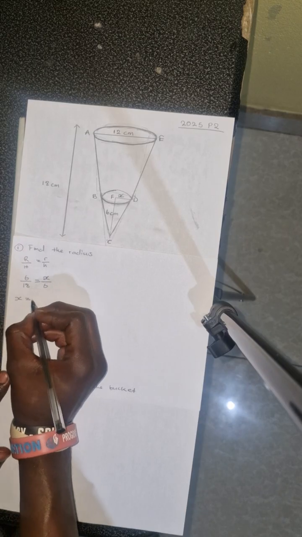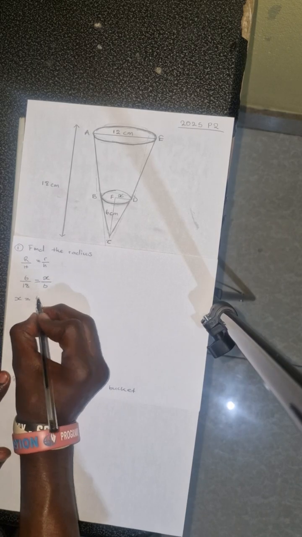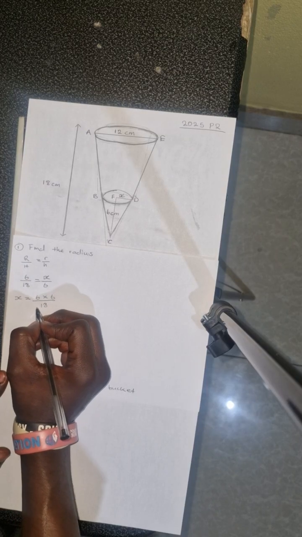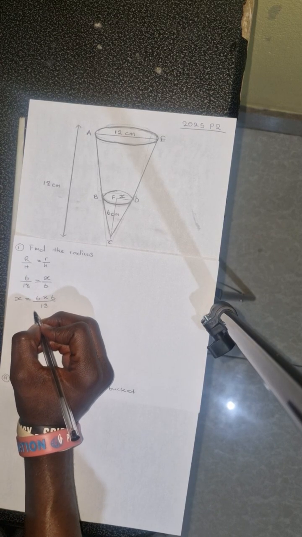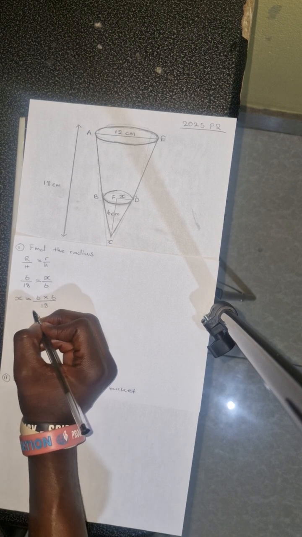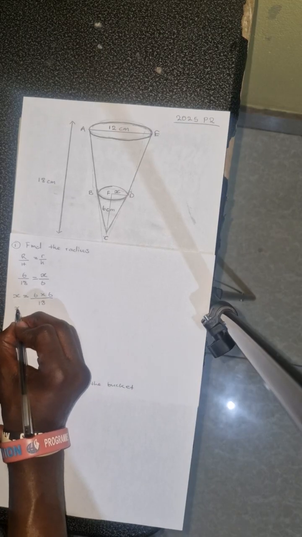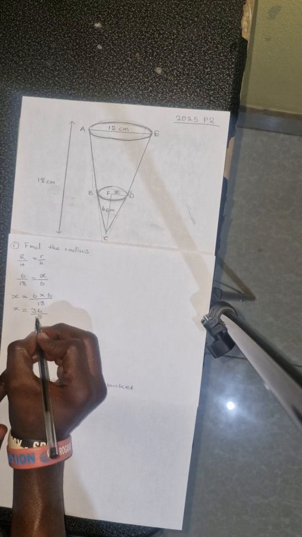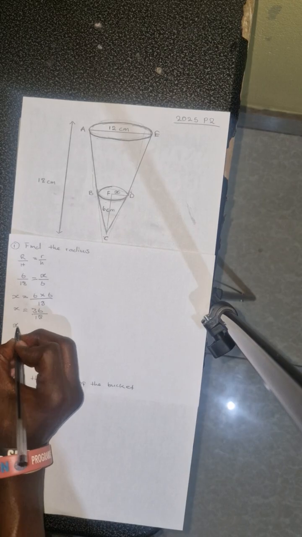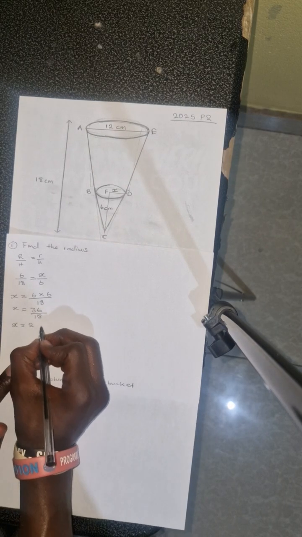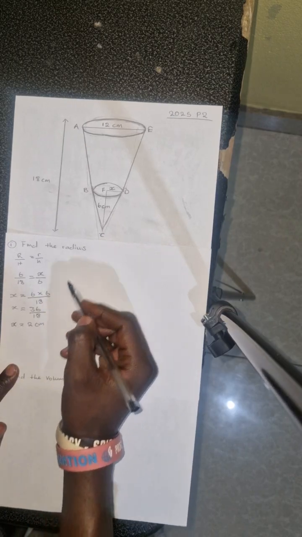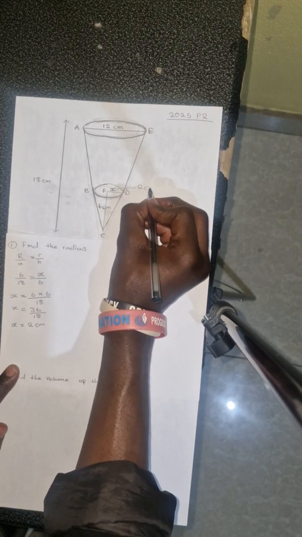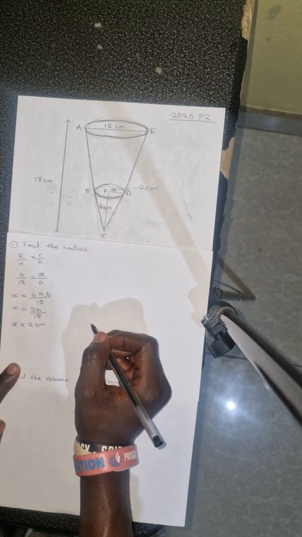When we cross multiply, it's going to be 6 times 6 over 18. What is 6 times 6? 6 times 6 is equal to 36. 36 divided by 18, 18 into 36, we're finding 2 centimeters. So our radius here is 2 centimeters. This is how we find our radius.